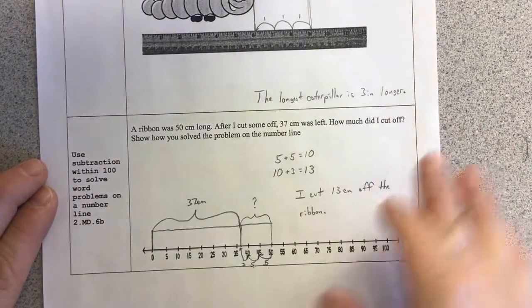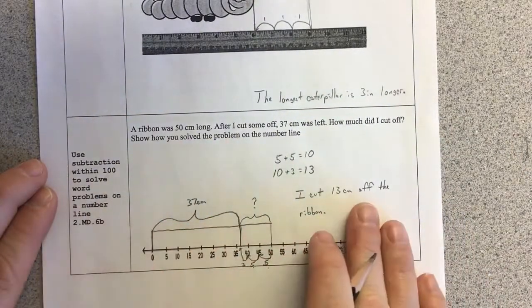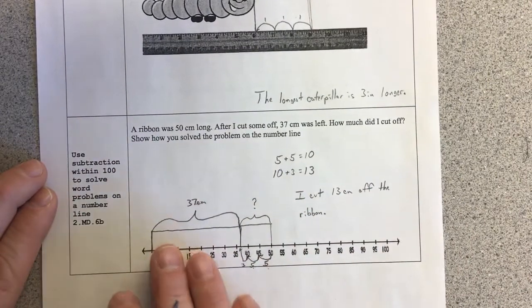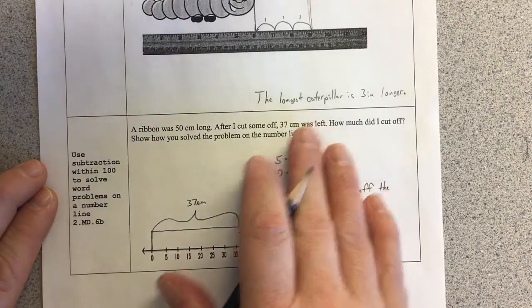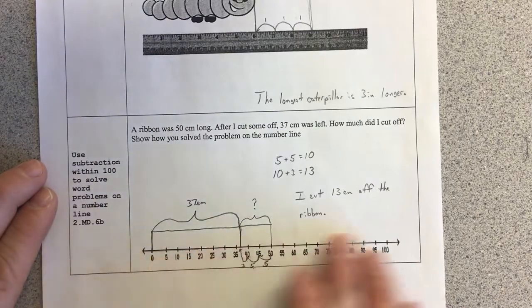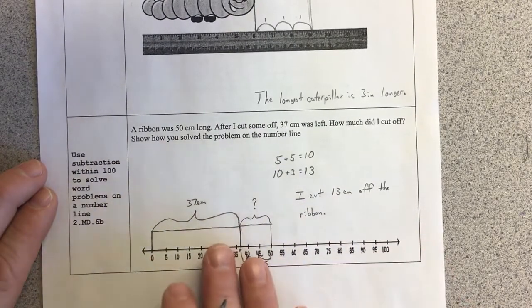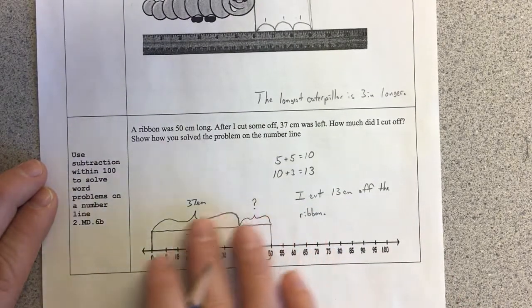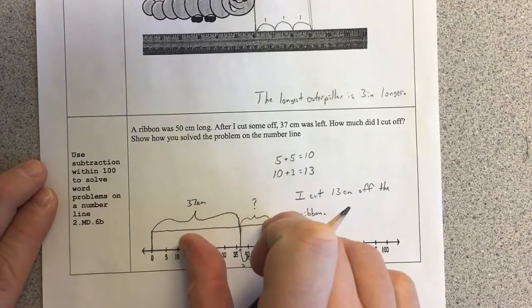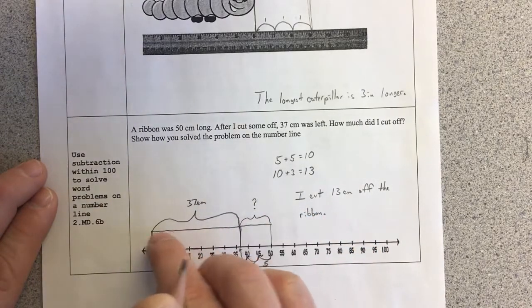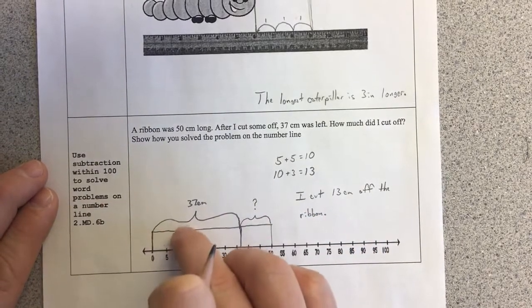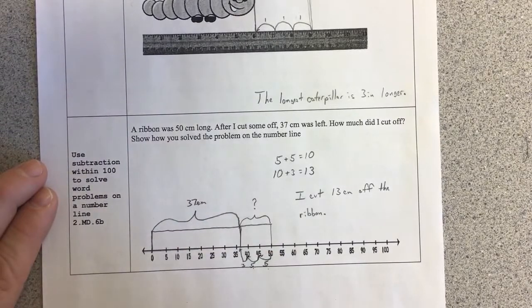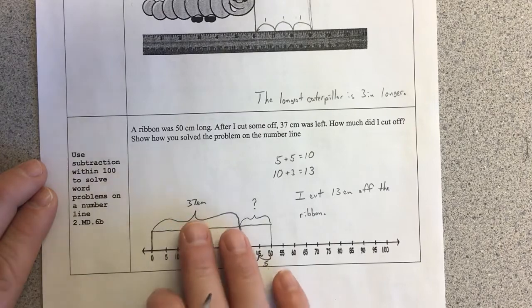Okay? So again, your strategy may look different. You may have used the number line in a different way. The most important thing is we must use the number line to solve this problem. So we must be able to use the number line. But maybe your work looks slightly different. So your 37 could be here. Your cutoff piece could be here. So you're looking for that little thing right there. Okay? So your work could look different, but you must have work.